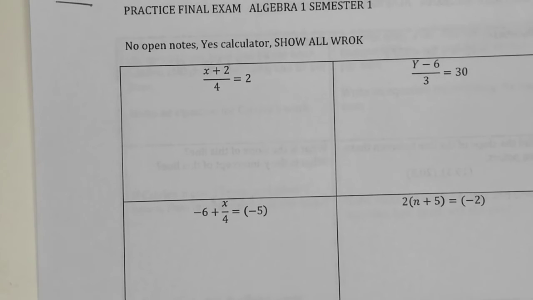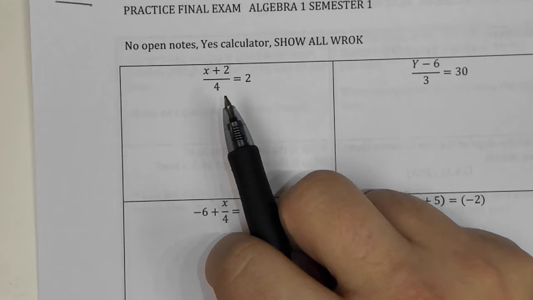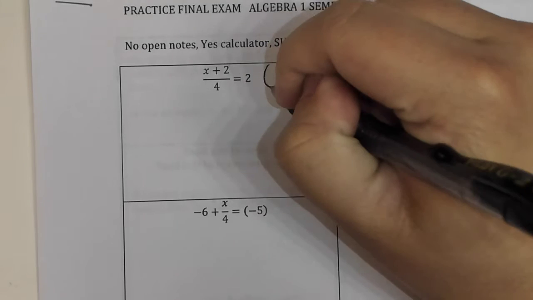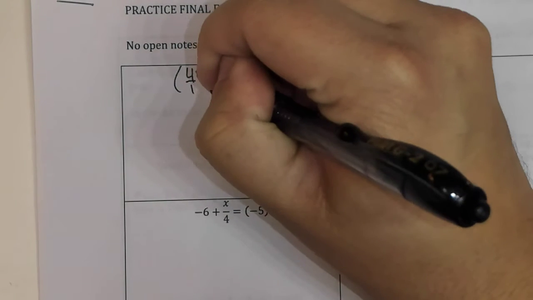We're just going to do a few of the final exam practice problems. So for the first one, we want to get x by itself. The very first thing we have to do is get rid of this 4. How we're going to do that is we're going to flip everything by 4 over 1, and we're going to multiply by 4 over 1.